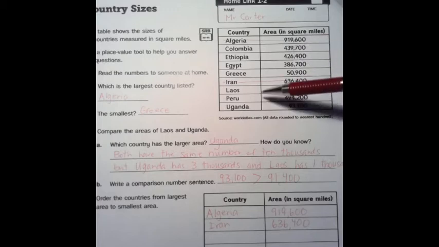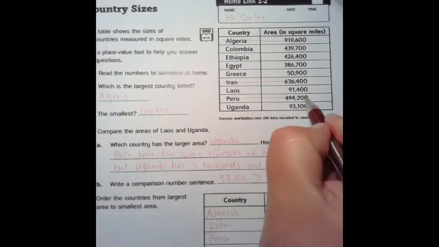Now we go ahead and still, again, look at our countries in the hundred thousands. So we have a 4, 4, 3, and a 4. So that means that we need to look at all the ones that have 400,000s and then go to the 10,000s place. So here we have 30,000, 20,000, and then 94,000. So out of these three, that means Peru is the next biggest with 494,200. So we're going to cross that out.